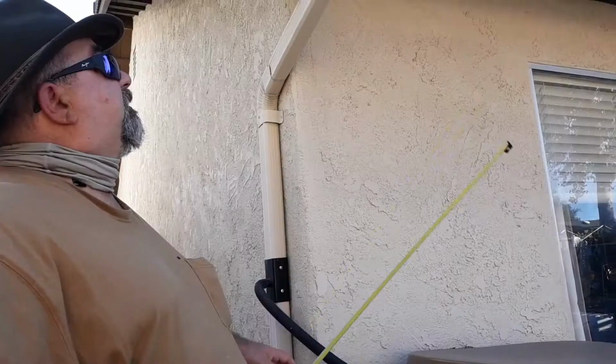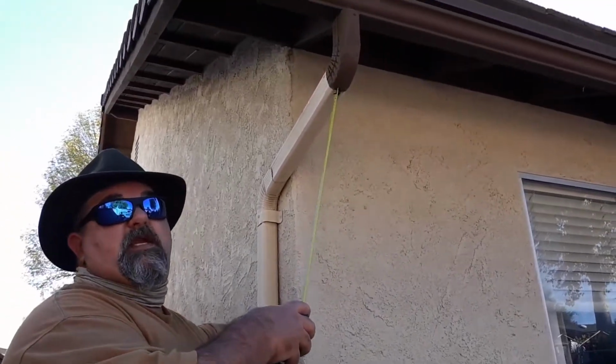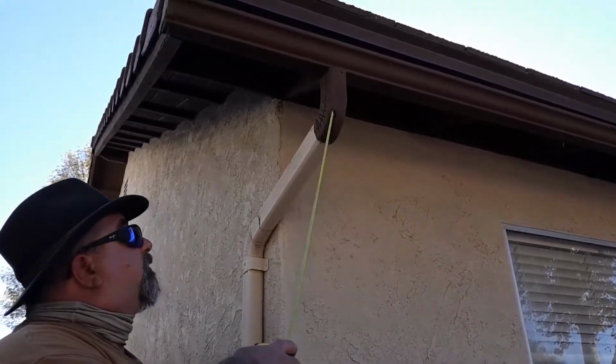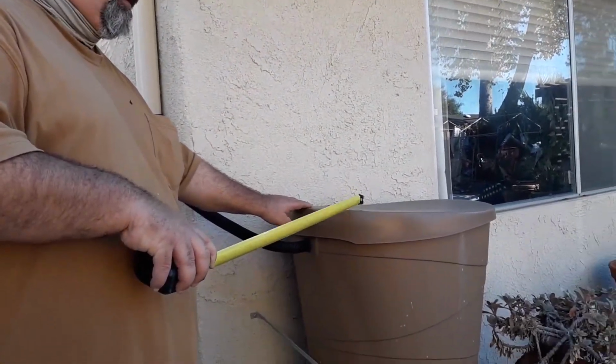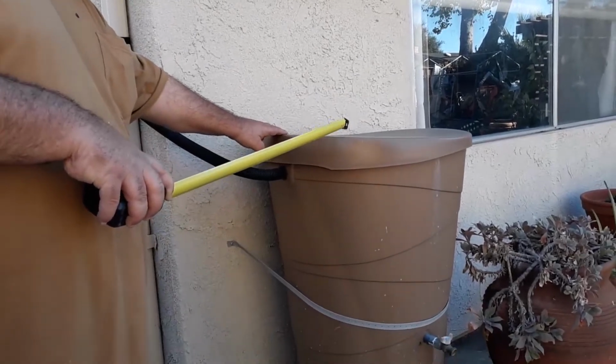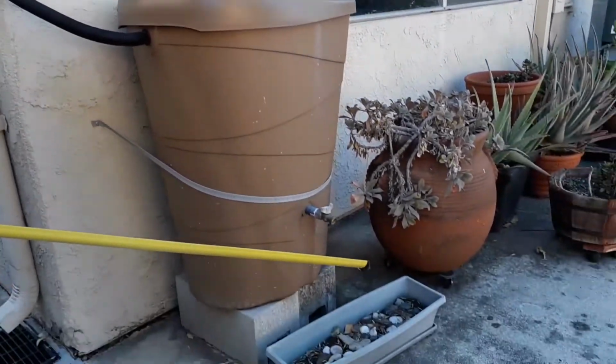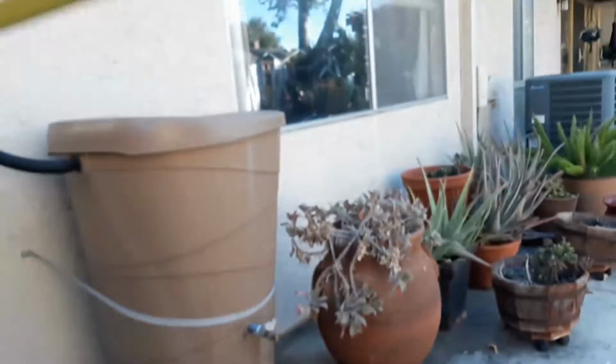This is downspout number 4, drain number 4, and you can see it drains into a rain barrel, which we're going to keep for this job. And the rain barrel, when it overflows, flows onto the patio and eventually out to the street.